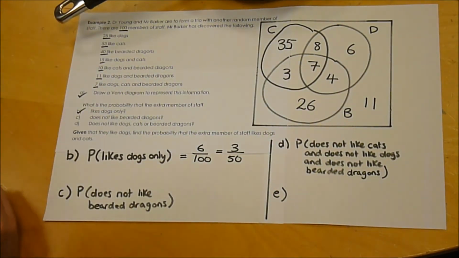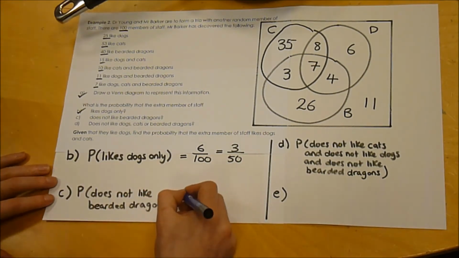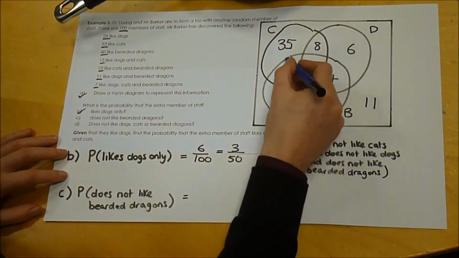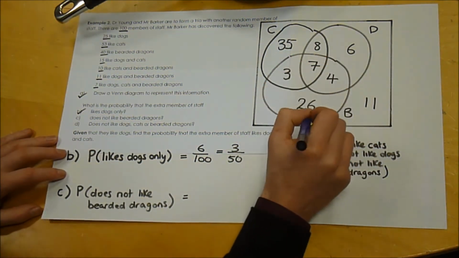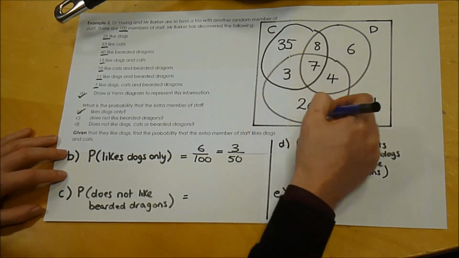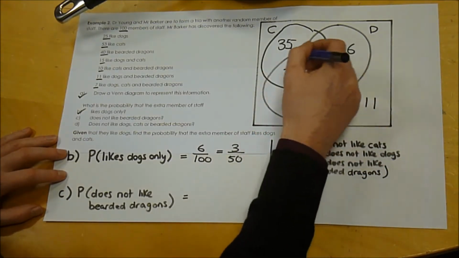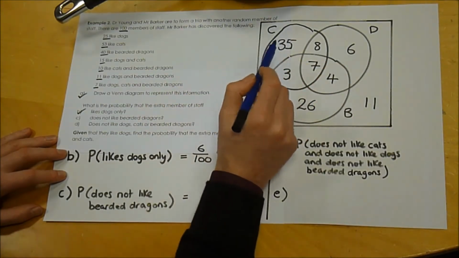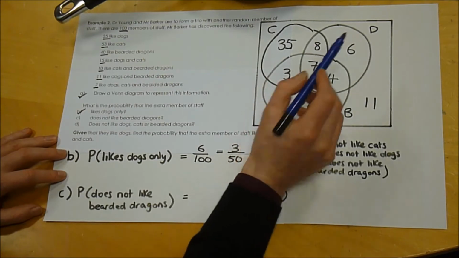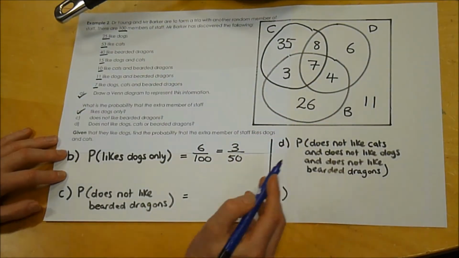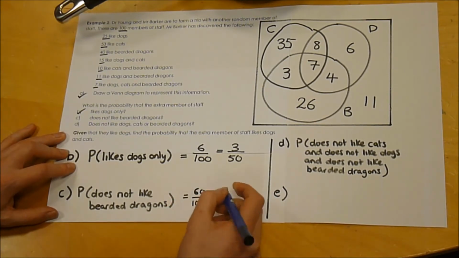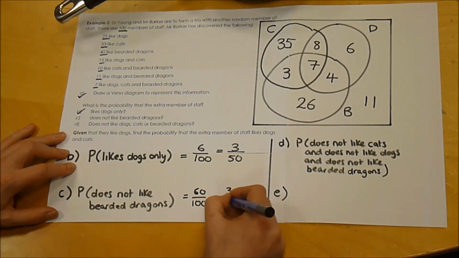Right, part C. Does not like bearded dragons. Well, for this one, we want to look at everything that's outside this circle if they don't like bearded dragons. So that's this, add this, add this, add this. Well, if you add that up, 35 add 8 is 43, add 6 is 49, add 11 is 60. So that's 60 out of 100, which cancels down to 3/5.